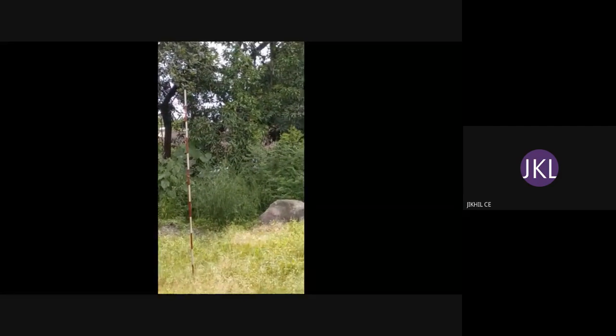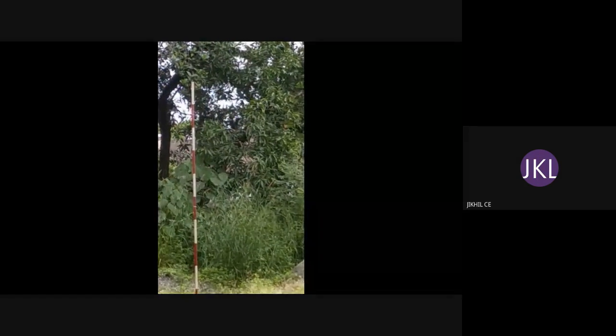Here we set the instrument at station O, and our target is far away from here, that is point A. On that point, we select 2 points, that means a certain distance apart from each other. That is, we selected it as 1 meter.